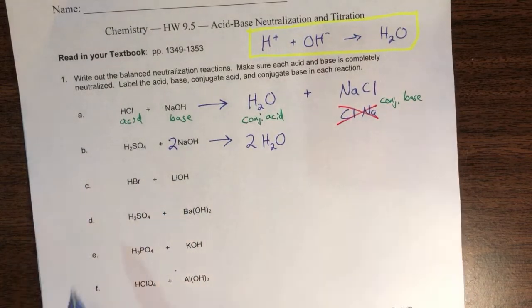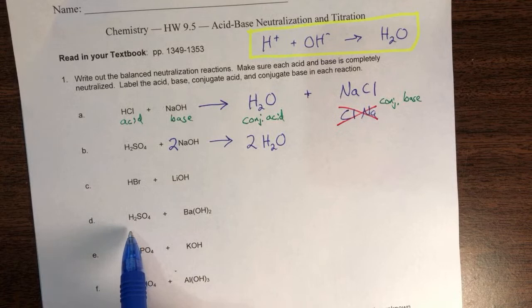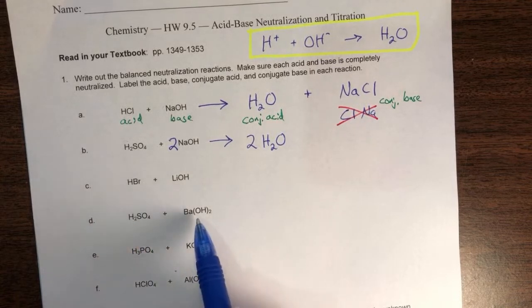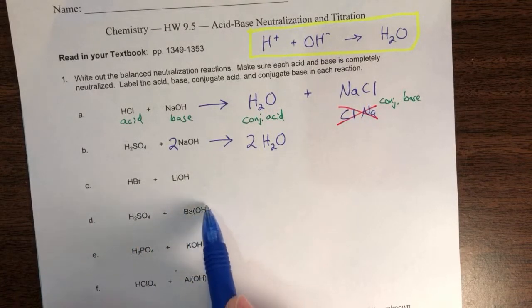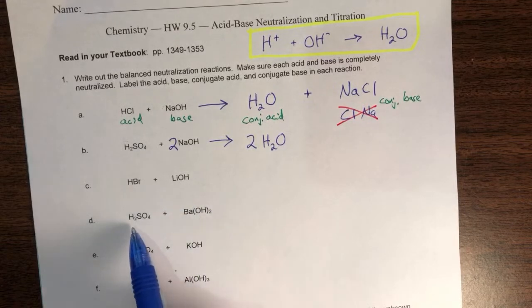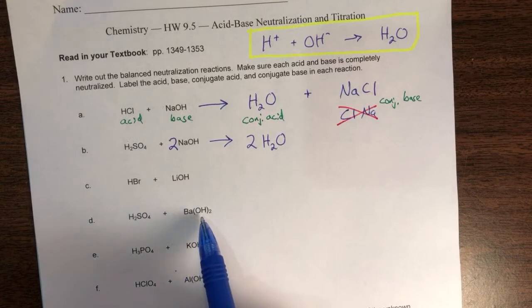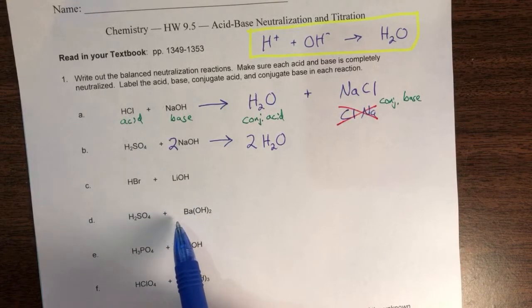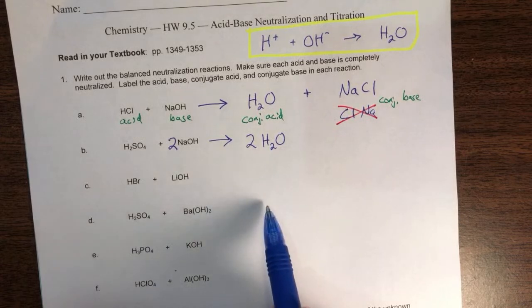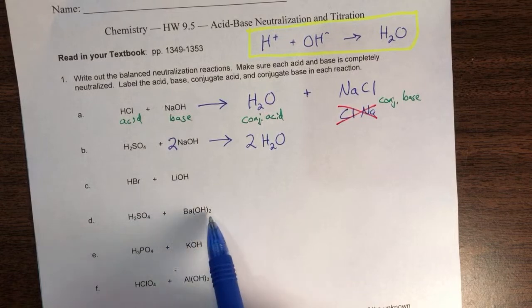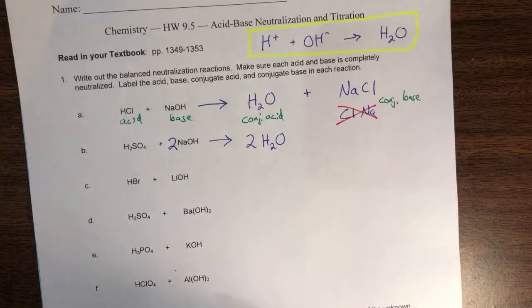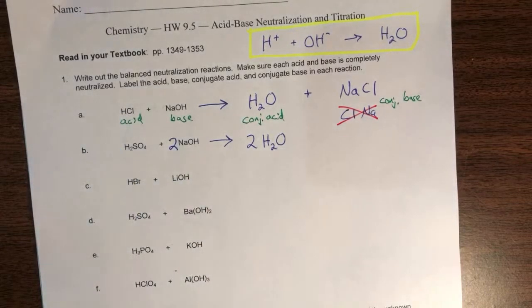So C is kind of like A, but let's skip down to D to look at that for a second. Here you have H2SO4 again, but here you have barium hydroxide, which has two hydroxides. In this case, you would have two H pluses reacting with two OH minuses, so you don't need to put a 2 in front there. You would still make two waters in this case, okay? But you don't need to put a 2 in front here because there is a 2 right there. So be careful on that. But we'll go through all this next time. I just want to go through two examples and then move on, okay?